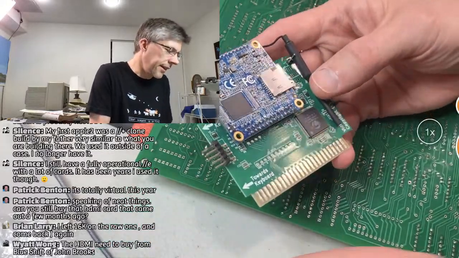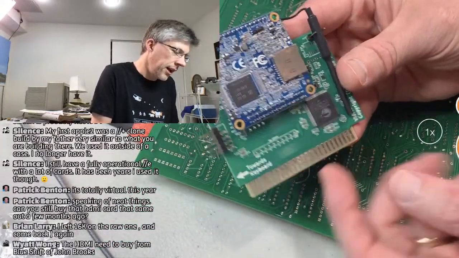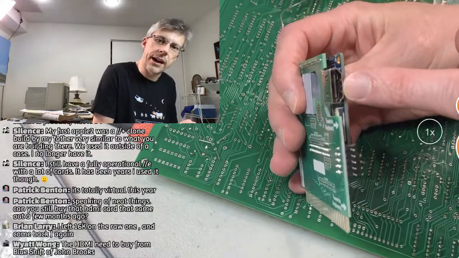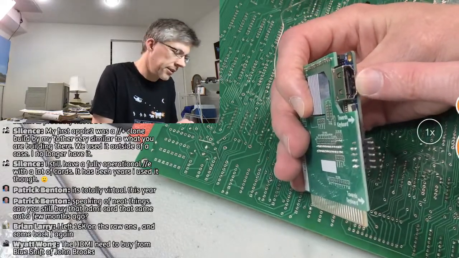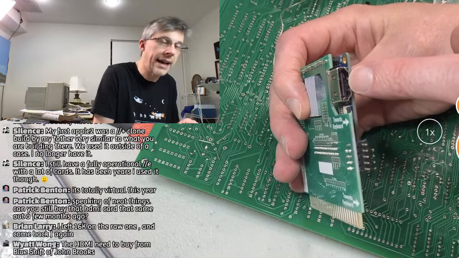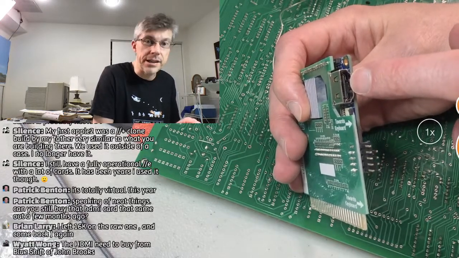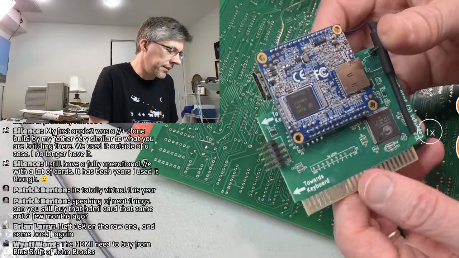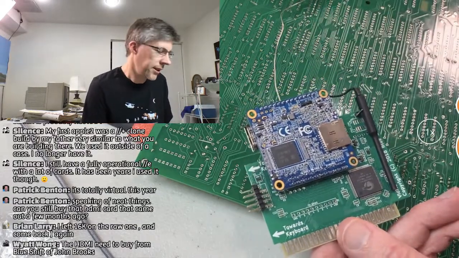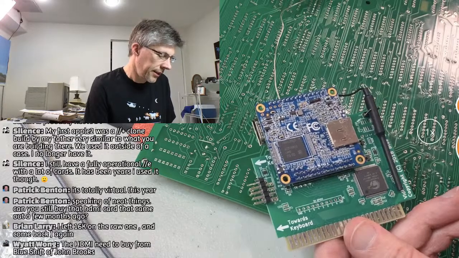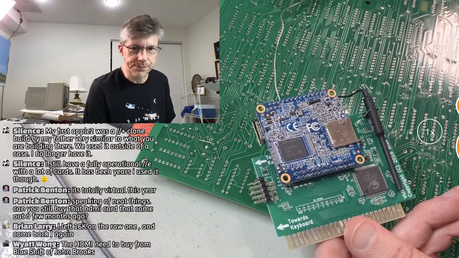Basically, again, this plugs into your Apple II, but it has HDMI out. So you can plug this into any HDMI monitor, I think it has to be 1080p or greater. And it's by John Brooks of Blue Shift, which is the name of his company.